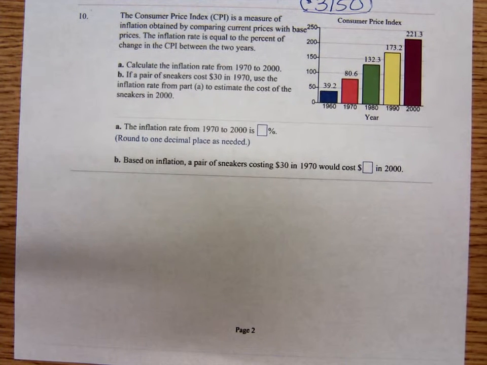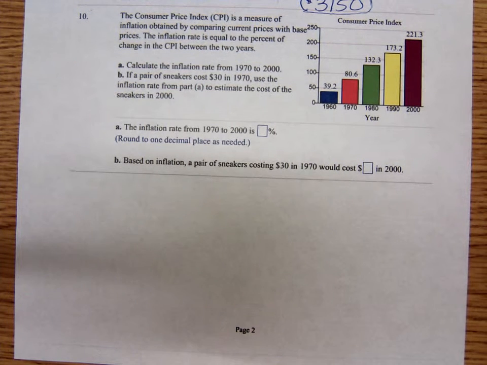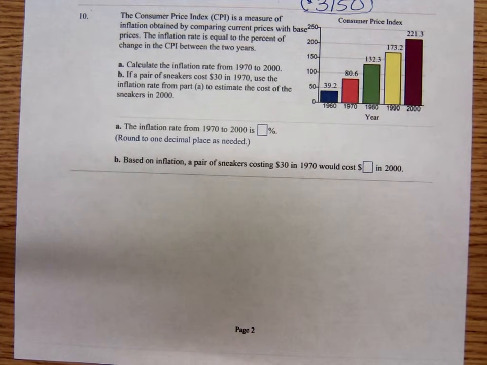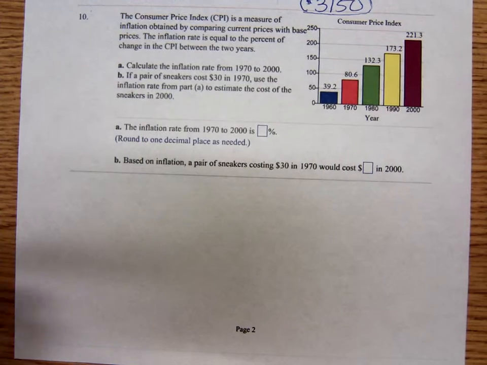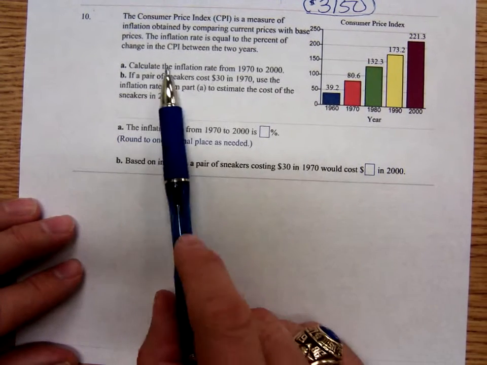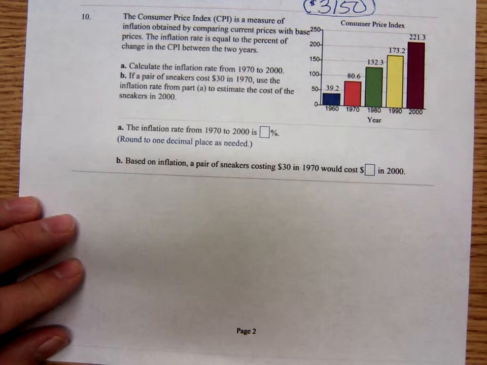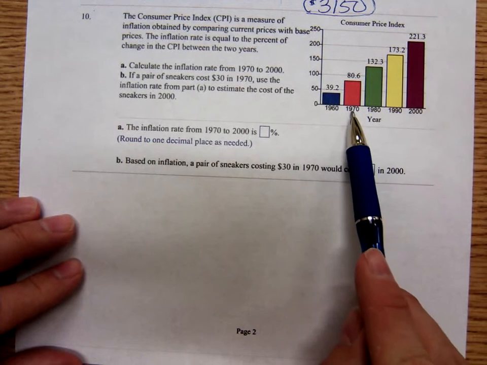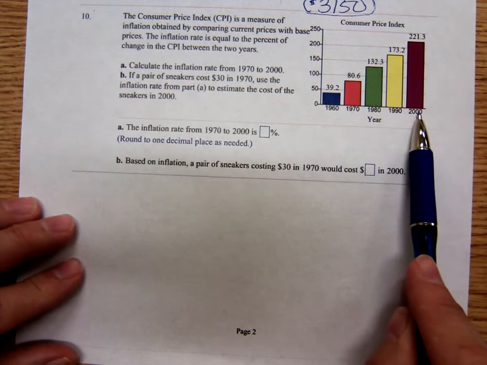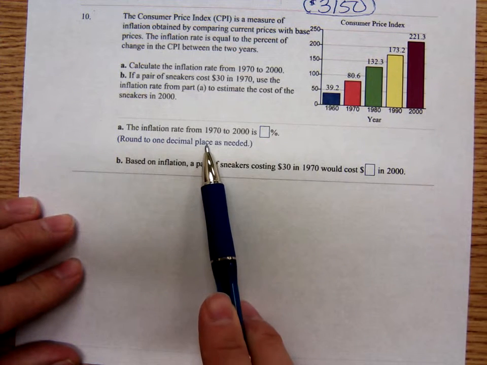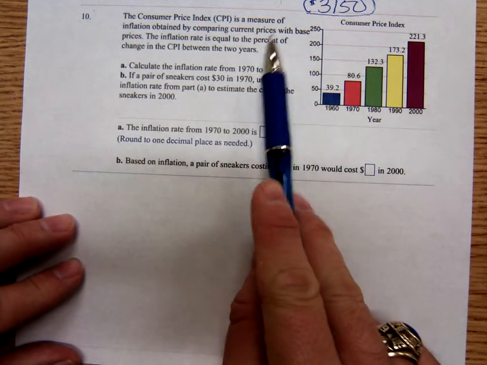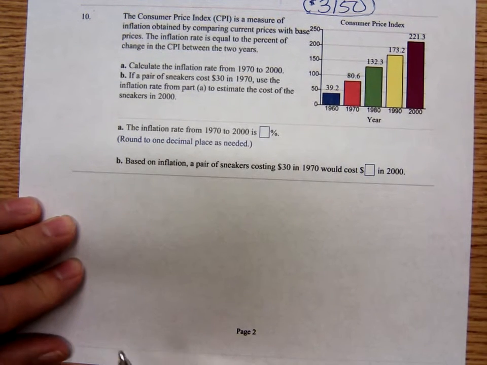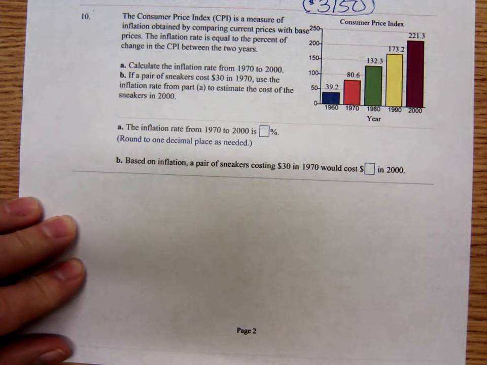So they're comparing prices between some base year and, let's say, today. Part A says calculate the inflation rate from 1970 to 2000. The inflation rate is the percent of change.